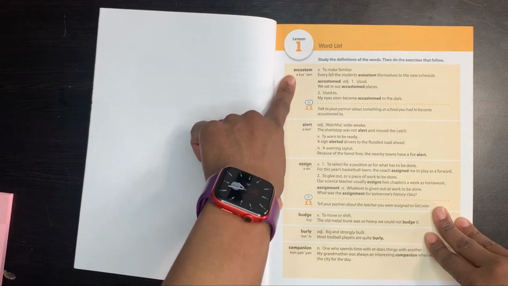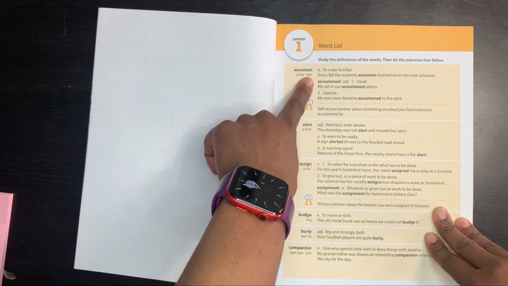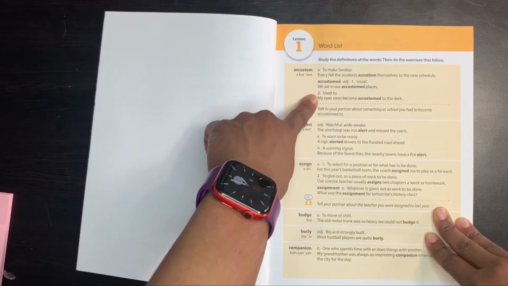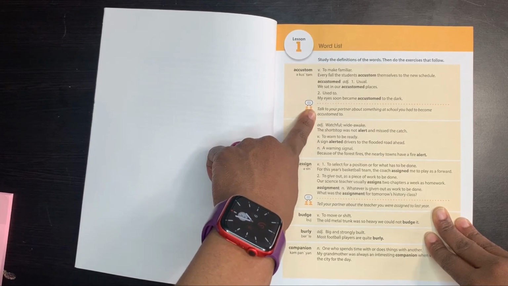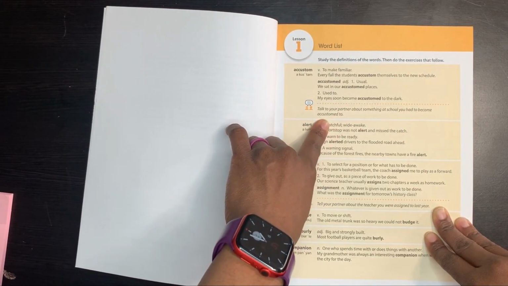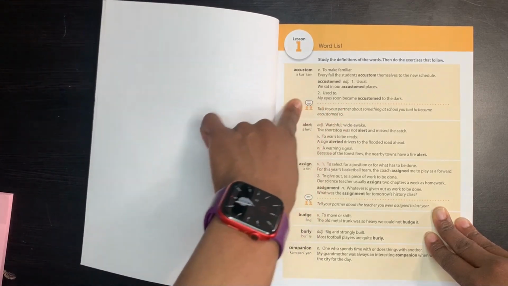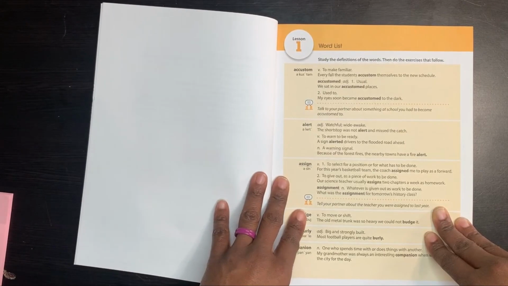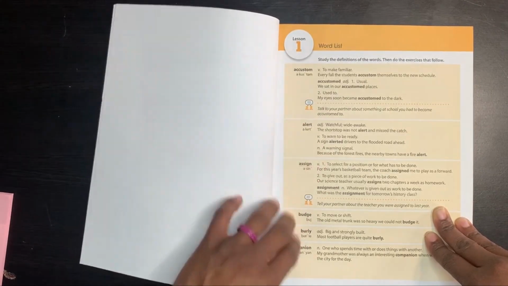Lesson 1, it's going to give you the word, how to pronounce the word, and the part of speech. So this one is a verb, and then it will give you any definitions that are associated with it. This says, talk to your partner about something at school you had to become accustomed to. This is for like a group setting, and it has a picture of people there. So it gives your child an opportunity to really talk about those. It does not do that for every single word, but it does for some.